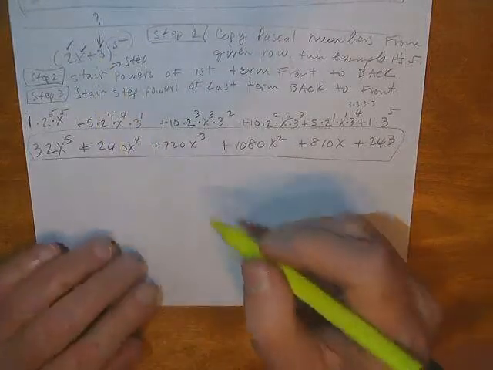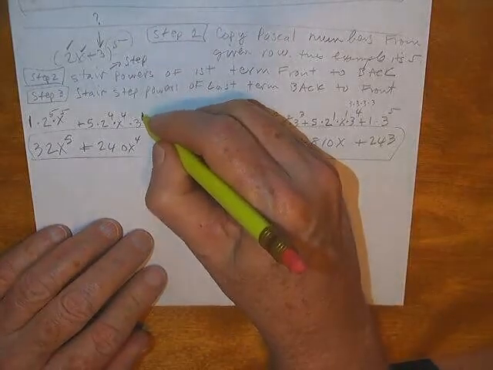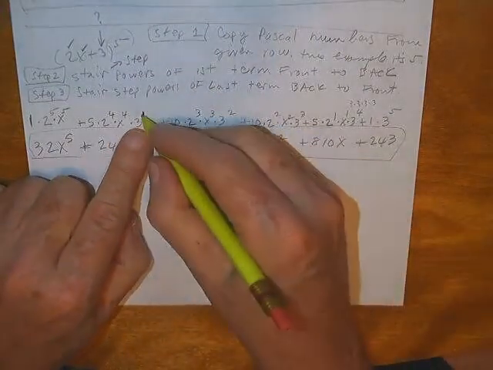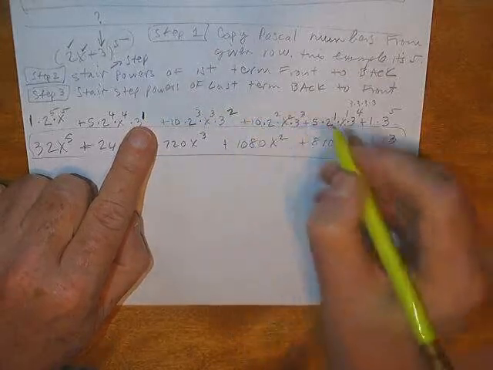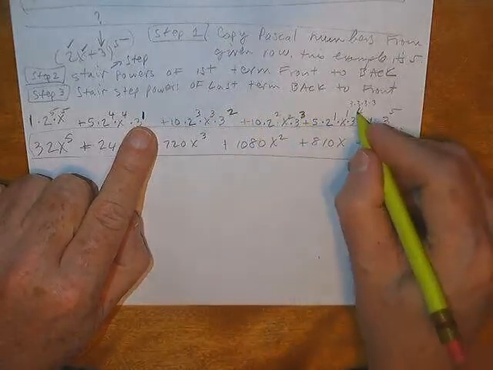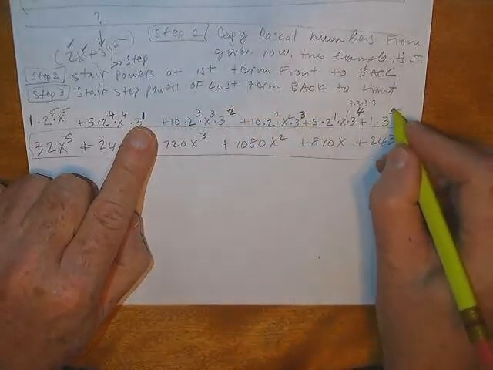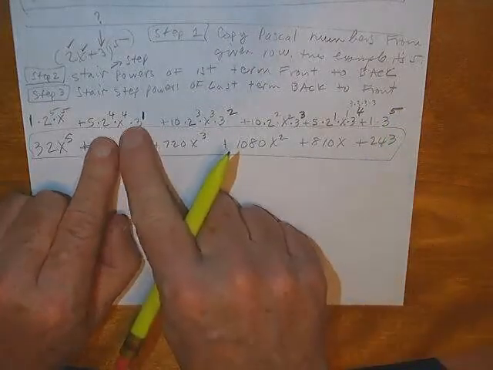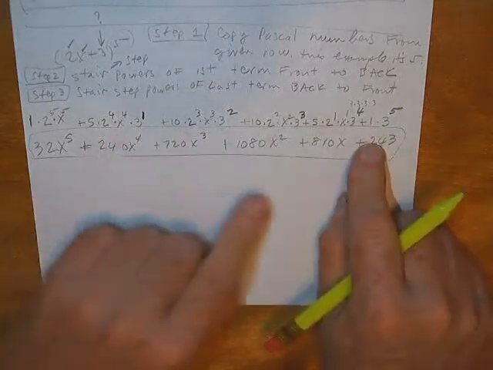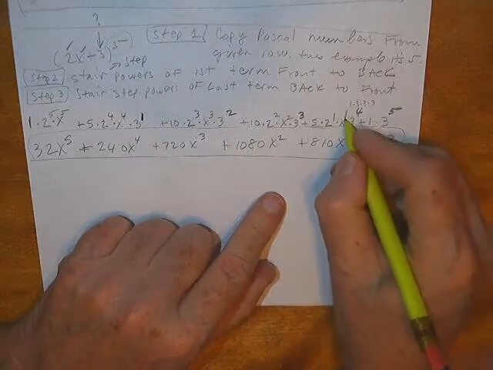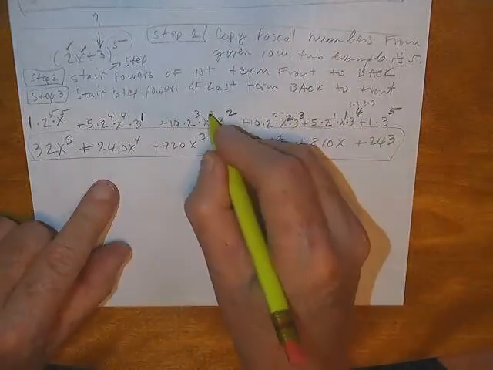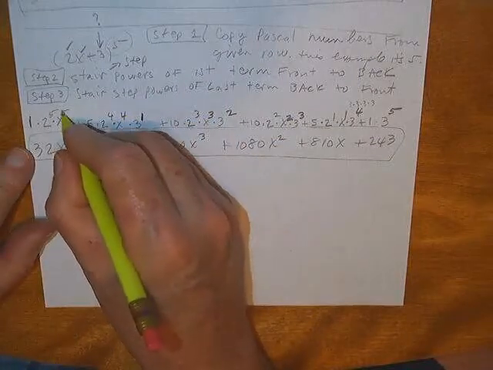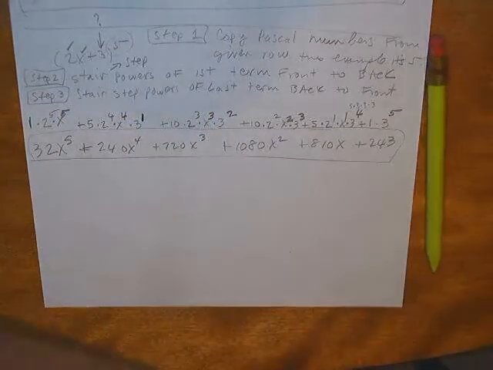Okay? And you might want to notice right here, this second term starts with a 1. You could go 1, 2, 3, 4, 5. If you want to go up instead of down, you can start with this second one. It's always going to be 1. You could do this from the back too. Look at this: 1, 2, 3, 4, 5. Okay, we'll return.